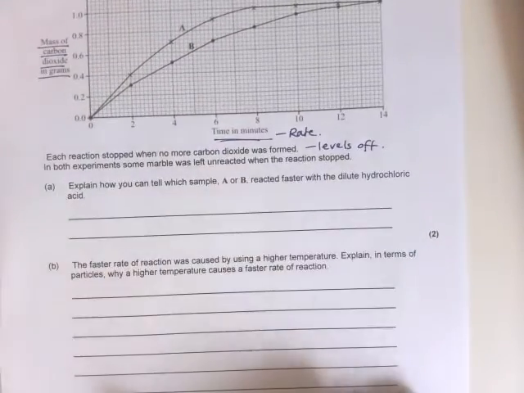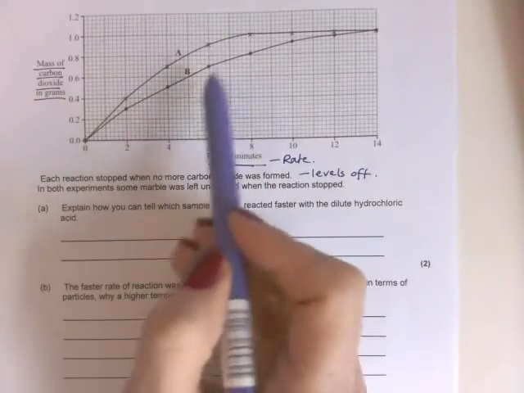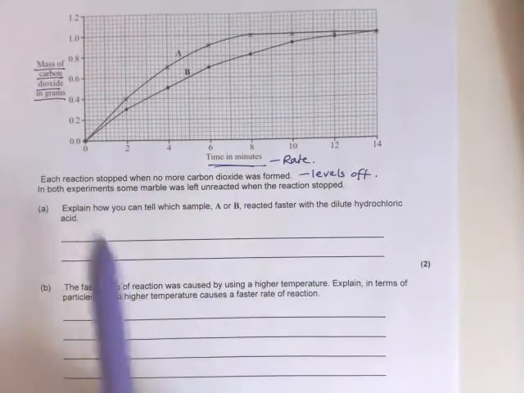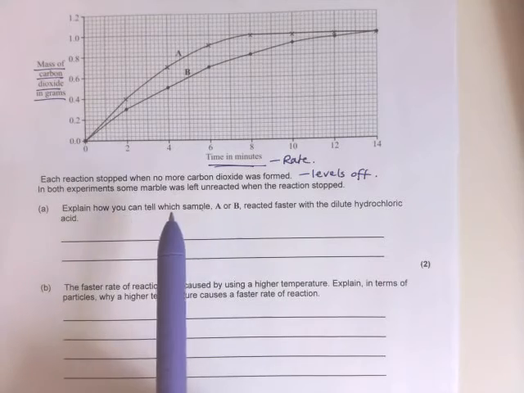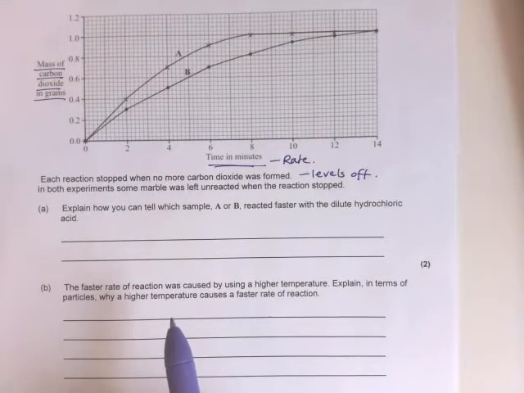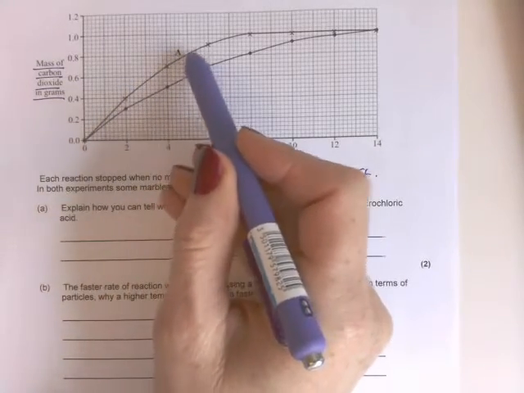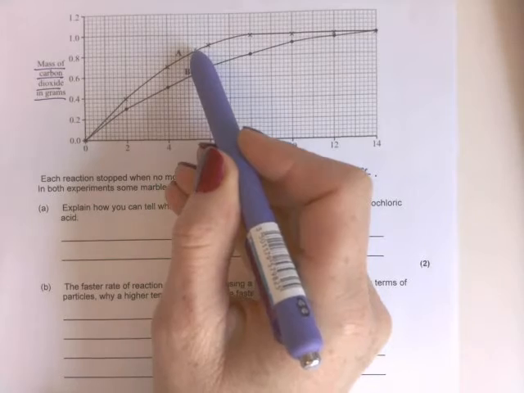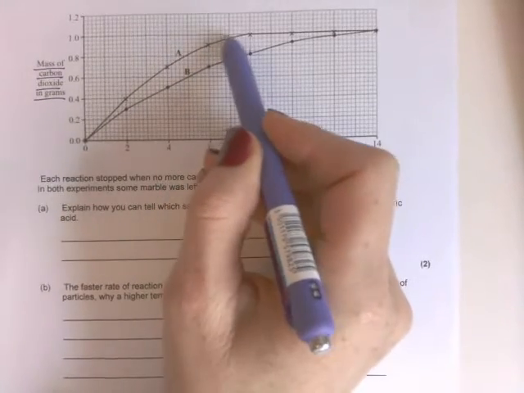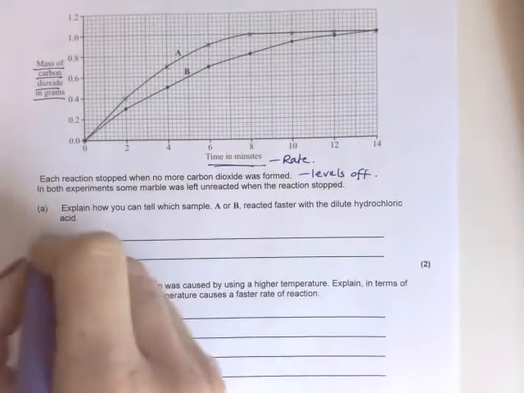Right, so in terms of what it wants you to do, again, it's just looking at these graphs. So explain how you can tell which sample, A or B, reacted faster. Right, so again, this line is steeper, so that's going to be the faster reaction, and it also levels off first. So there's two ways that I can put.